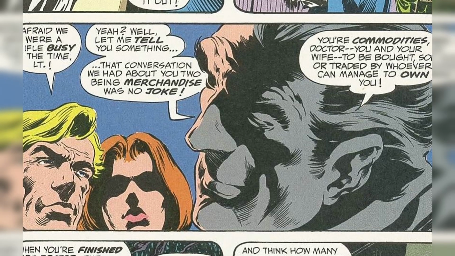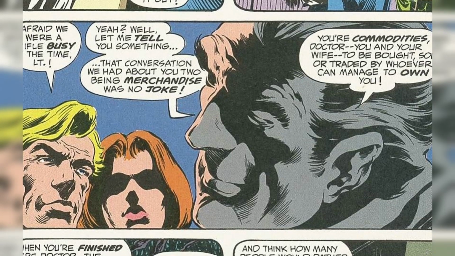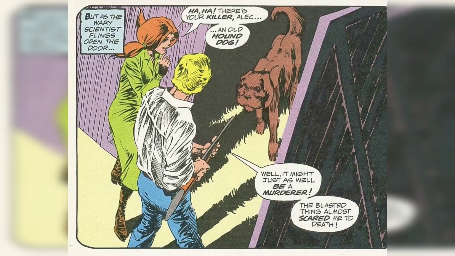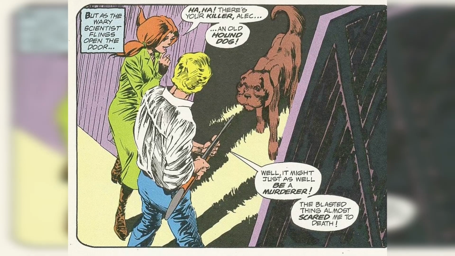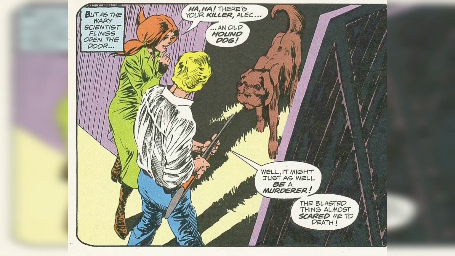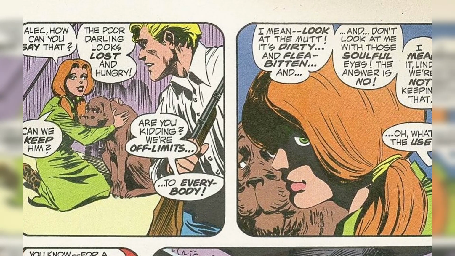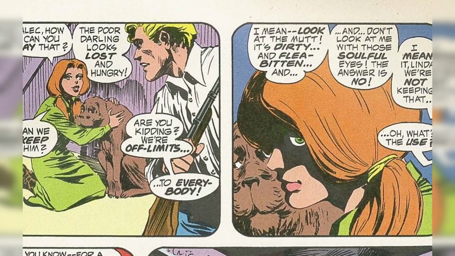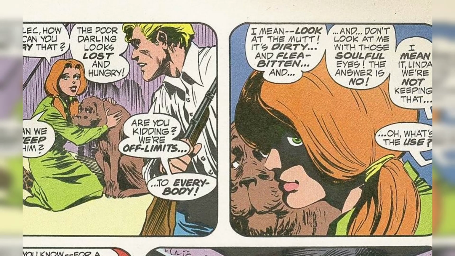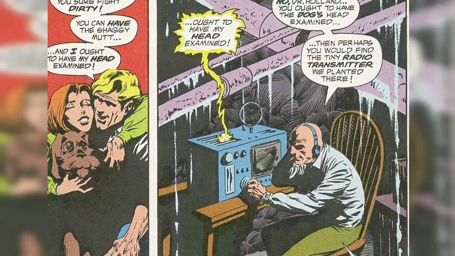Cable gets a bit worked up hearing about people trying to buy the formula, letting Alec know that he wasn't joking earlier about them being merchandise. After Cable leaves, about 10 minutes later, they hear a scuffling outside. Armed with a gun, Alec opens the door to find a dog. Linda uses her woman powers to convince Alec to keep the dog, but unfortunately that was a bad idea as the bad guys had planted a radio transmitter inside the dog's head.